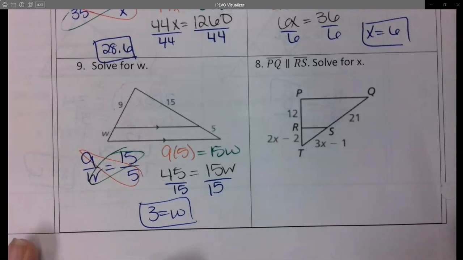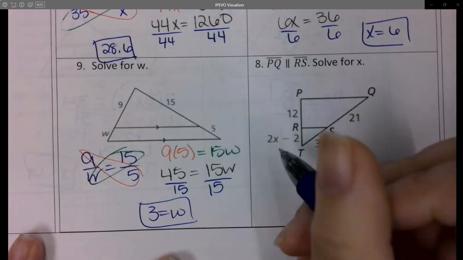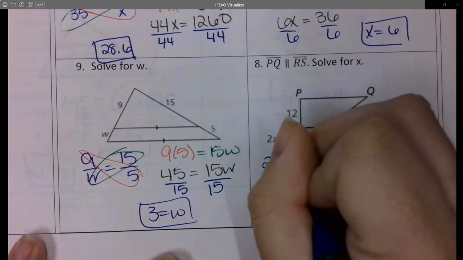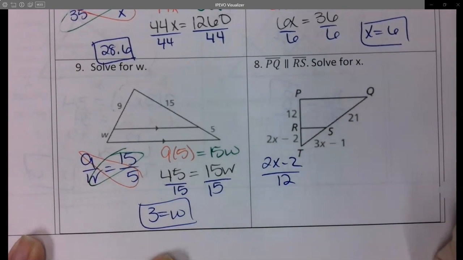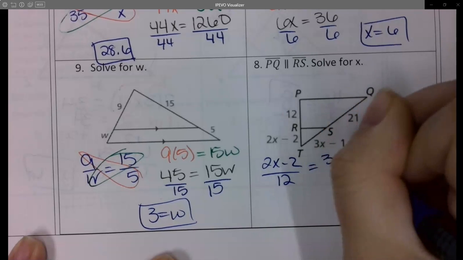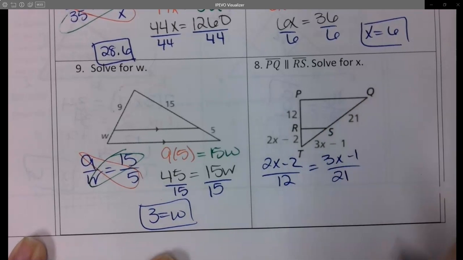Number 8 is going to work similarly. So I'm going to do 2x minus 2 over 12, because that's the same side. And then I'm going to have 3x minus 1 over 21.